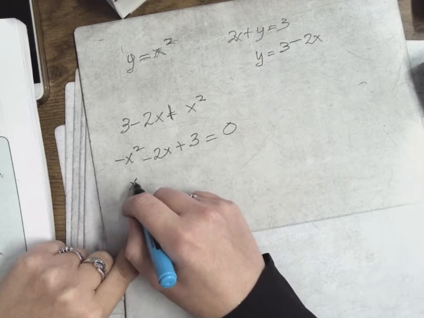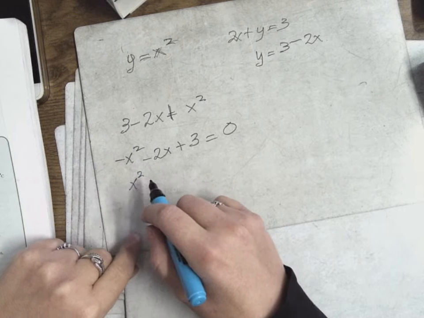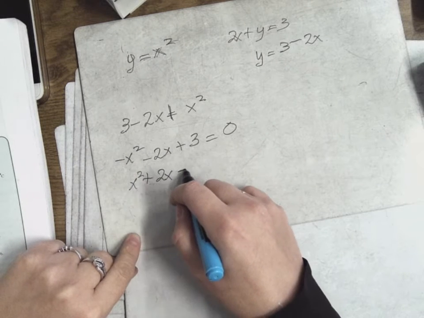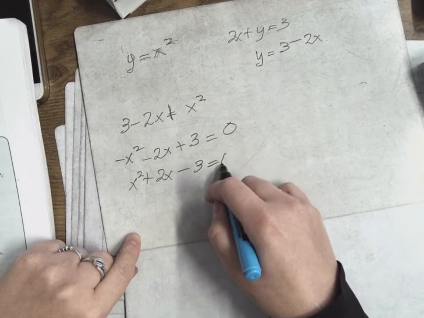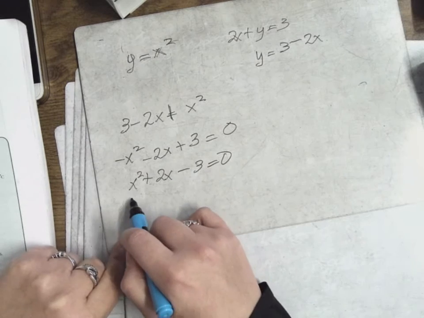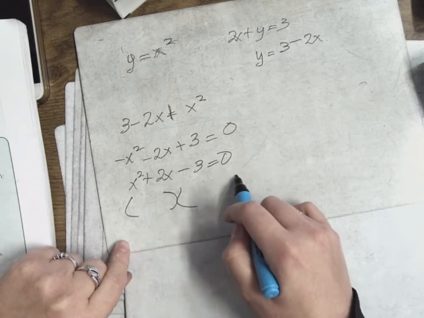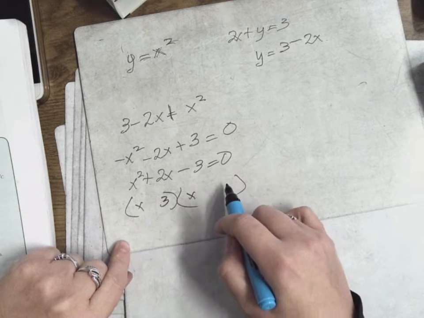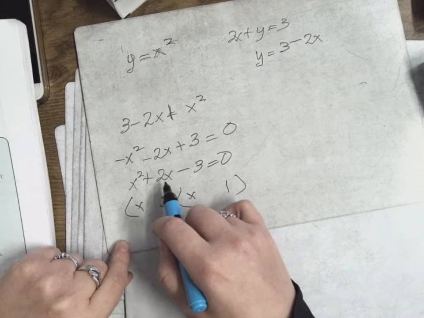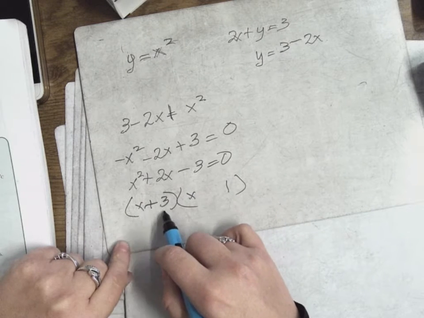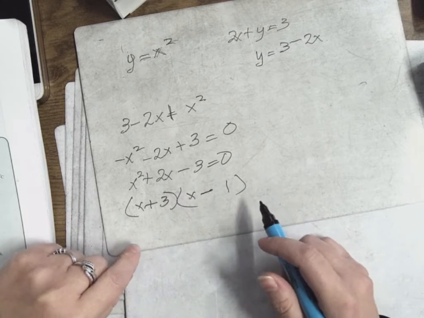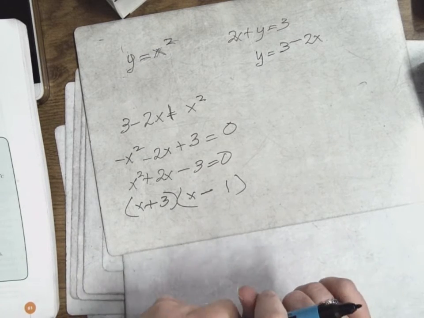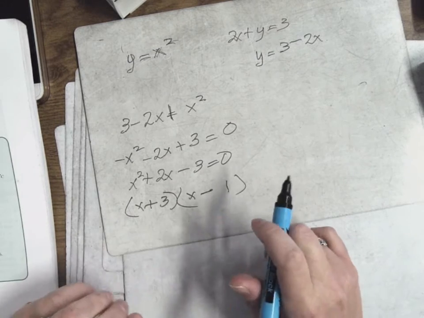Right, so in order to do the factors, the x squared term has to be positive. So it's x squared plus 2x minus 3 equals 0. So then you need 2 sets of brackets, x and x, 3 and 1, and I want to end up with different signs. So plus 3x minus 1x will give me the right factors. Is that alright? Next step, you let each bracket equal 0.